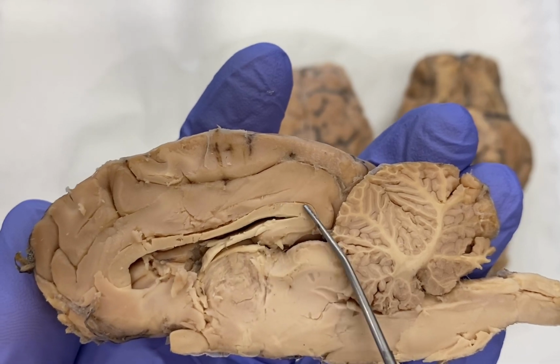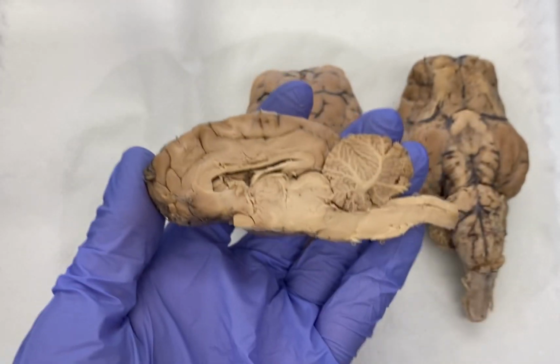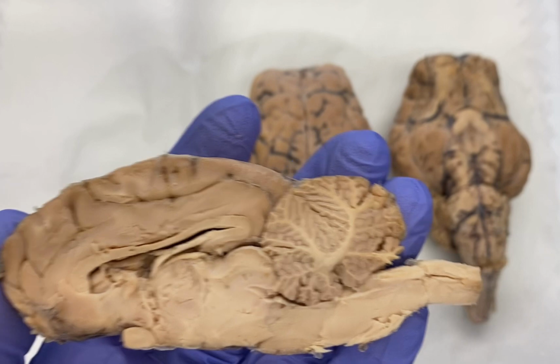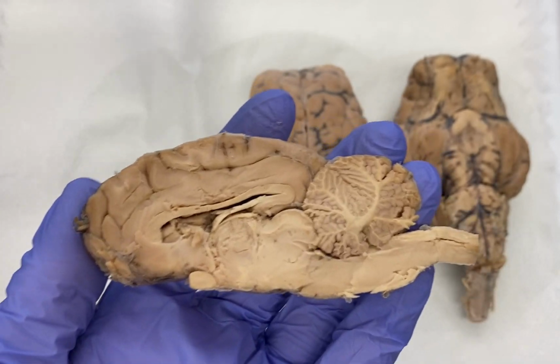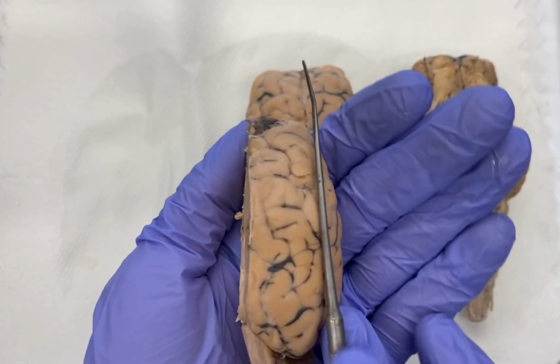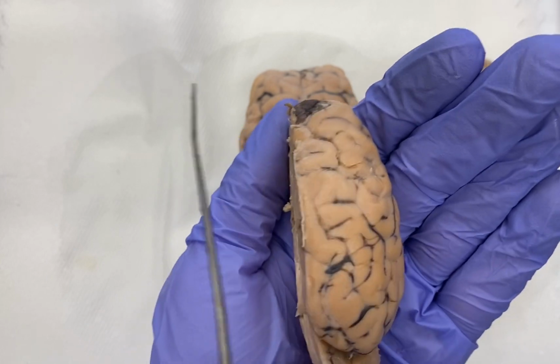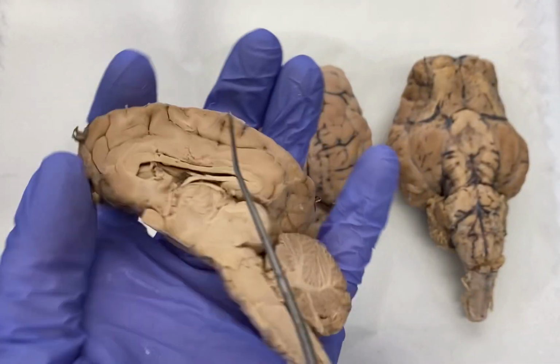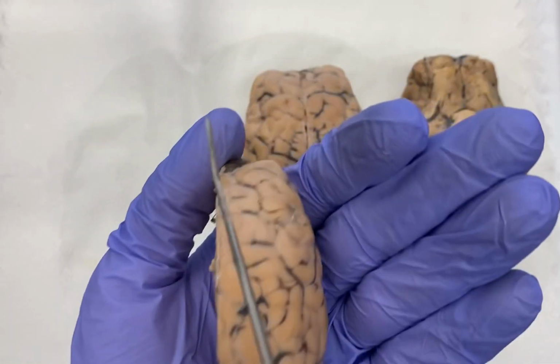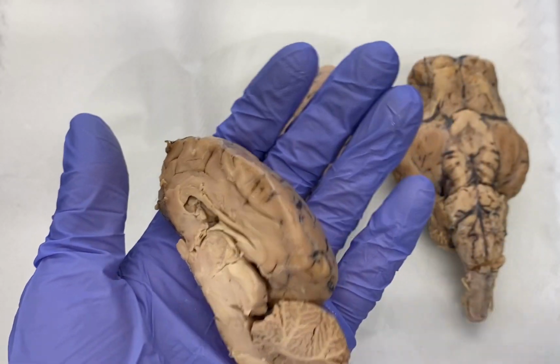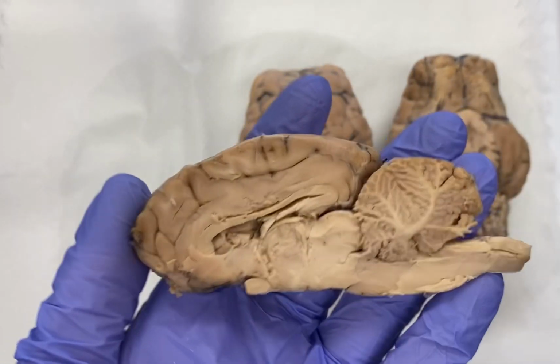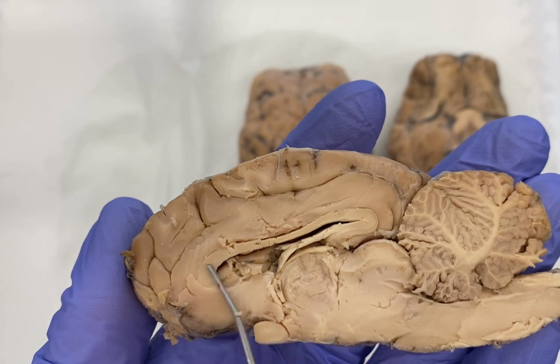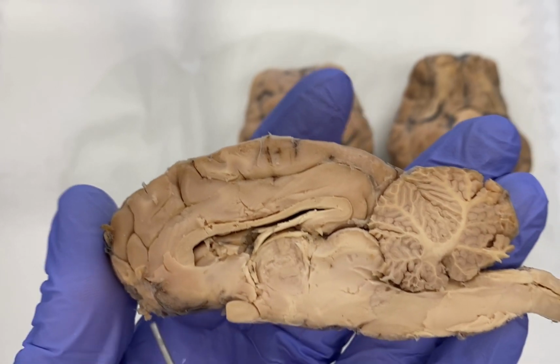And what this essentially is, is a large connecting white matter structure that connects one cerebral hemisphere, in this case the right, to the left. So it is a physical connection between one hemisphere on one side and the hemisphere on the other. And so this is our corpus callosum.